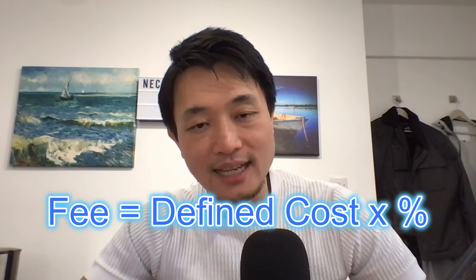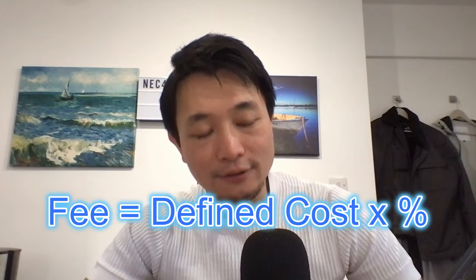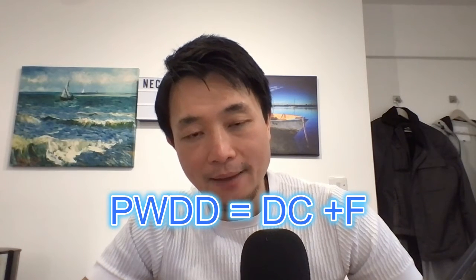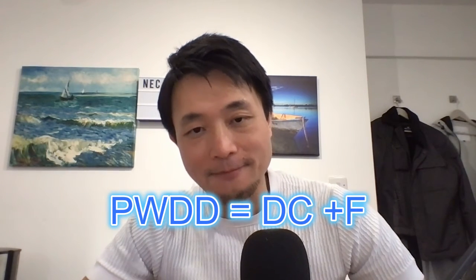Then what is the fee? The fee is a figure calculated by multiplying the defined cost by a certain percentage. So defined cost times a certain percentage, we come up with a fee. You pay the contractor defined cost plus fee. Then how do we call the percentage here? We call that percentage the fee percentage, identified in the contract data, and therefore the fee percentage is in italics.